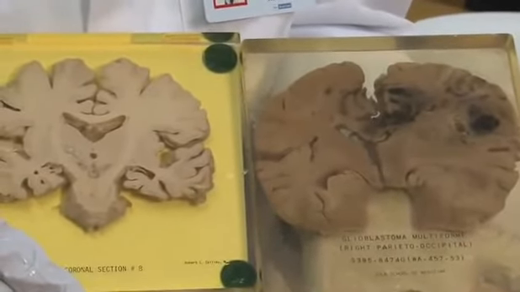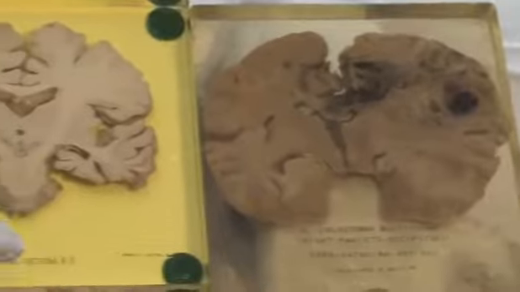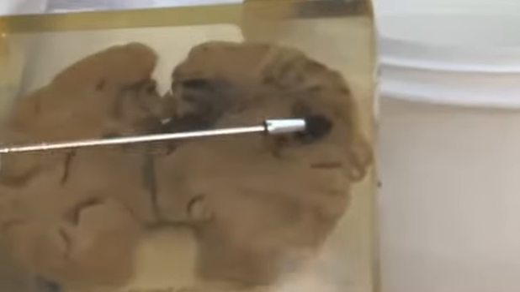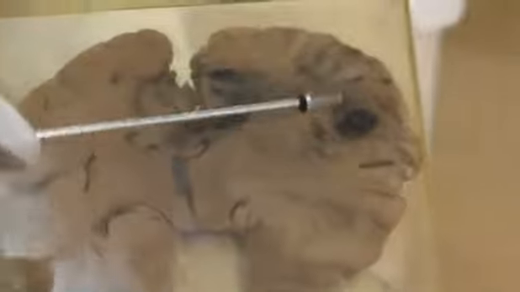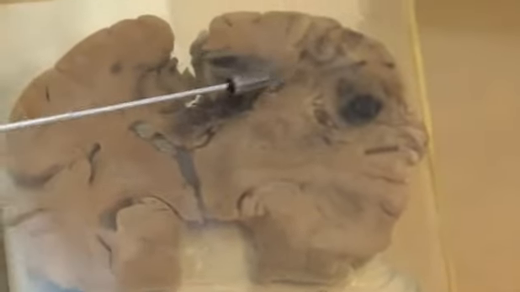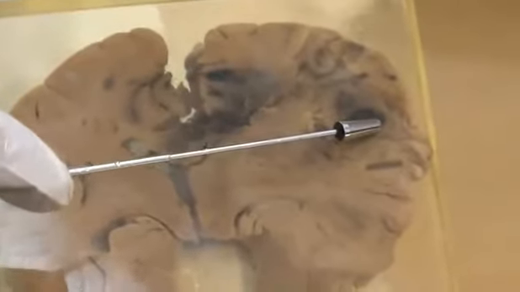And you can see now that instead of this nice, smooth, glistening tan surface, what we have here are regions of hemorrhage, breakdown of tissue, and this is tumor all in here, not only on the left side of the brain, but as well traveling across to the other side of the brain.